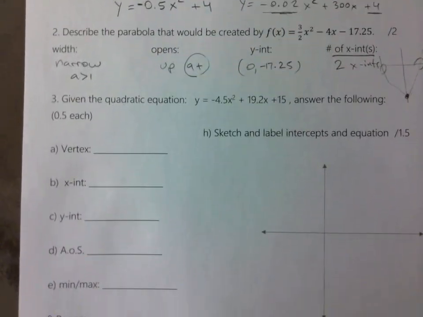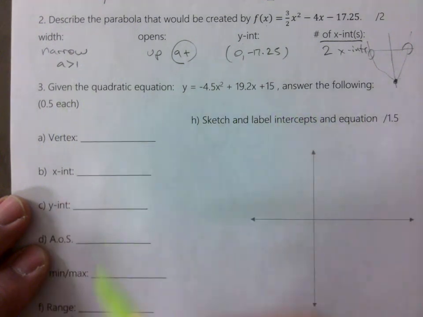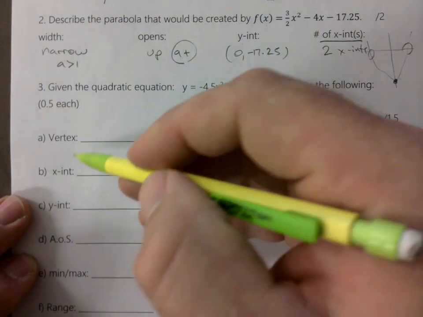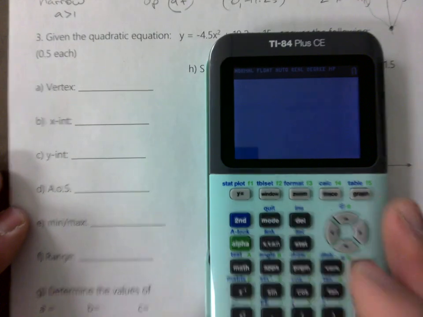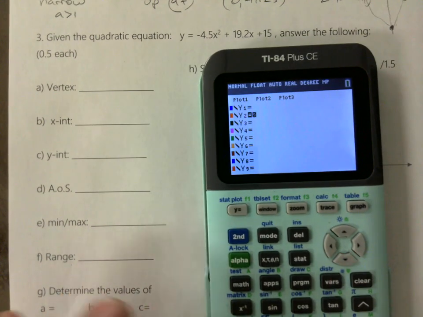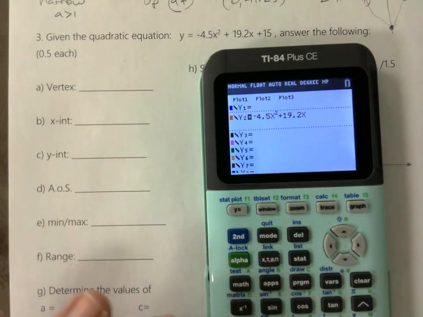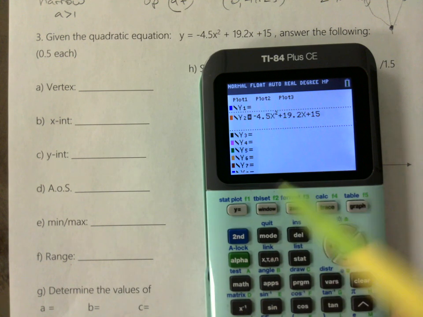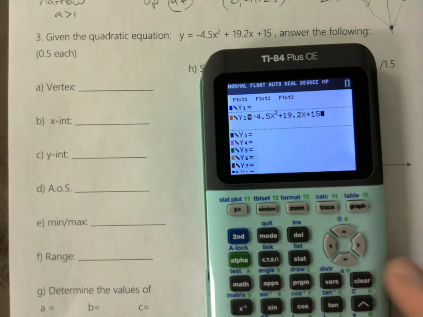Okay, next. Given the quadratic equation as follows, answer the following. So the vertex, x-intercepts, we call these characteristics of the parabola. I wanted to just give you the numbers, but it's probably good to refresh on how to do this. Negative 4.5x squared. Make sure you use a negative for the leading coefficient. And then after that is plus or minus. Okay, so that's how it goes. I'm going to double check. Take that extra second to check. X squared, x, 15, everything is the way it's supposed to be.